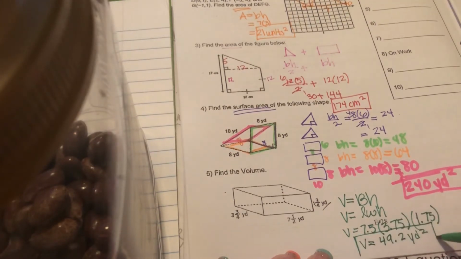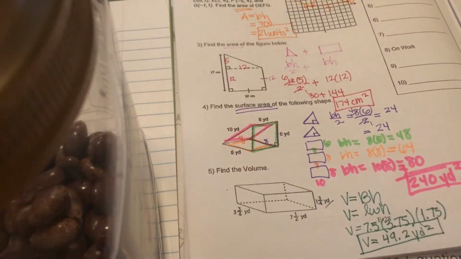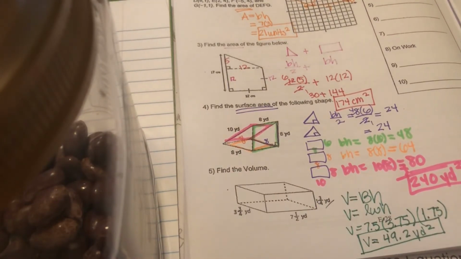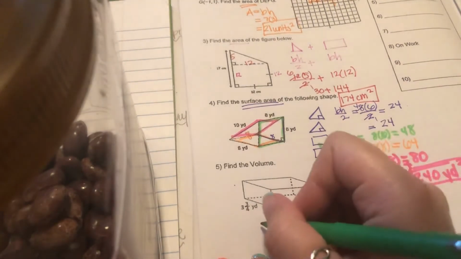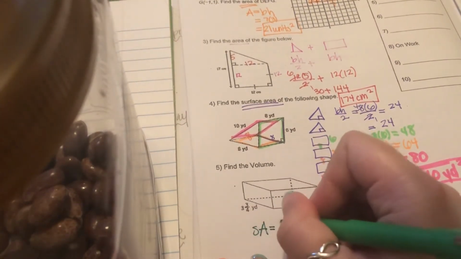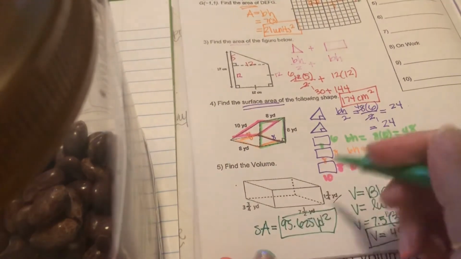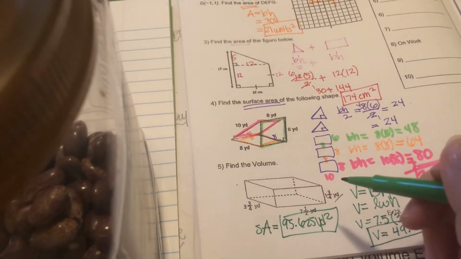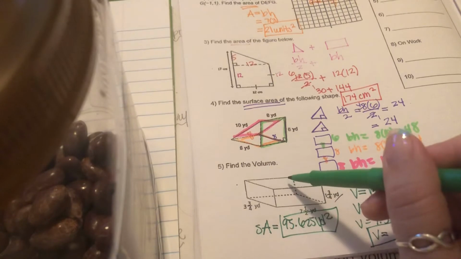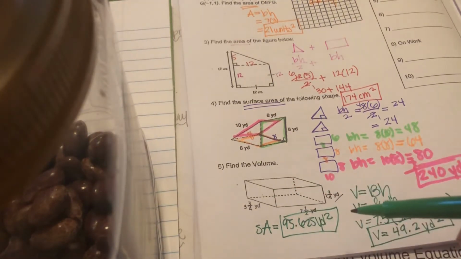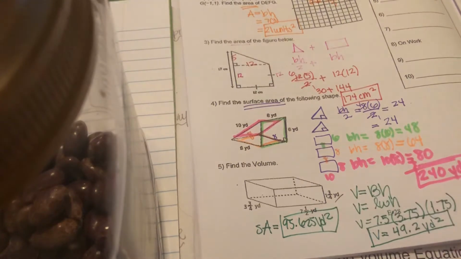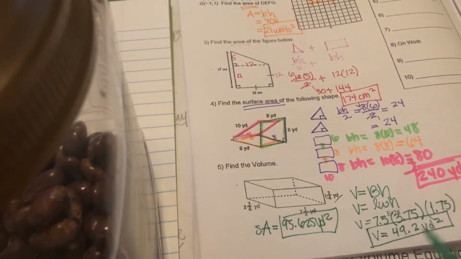Now, as a bonus, since we don't have that many of these, go ahead and try to find the surface area of this and hit pause, and then don't press play till you solve it. Okay, those of you that solved for the surface area and you're back with us now, hopefully you got a surface area of 95.625 yards squared. You should have had a total of 6 different sides because you had to find the top and bottom, the right and left, and the front and the back. And you added all those rectangles together and you got 95.625 yards squared. But that was a bonus question because it was just asking you to find the volume. You should have gotten 49.2.